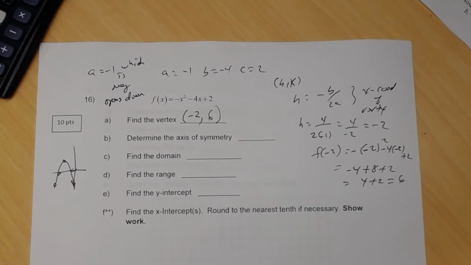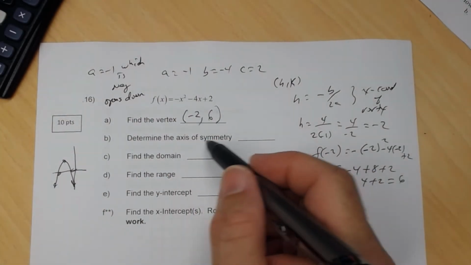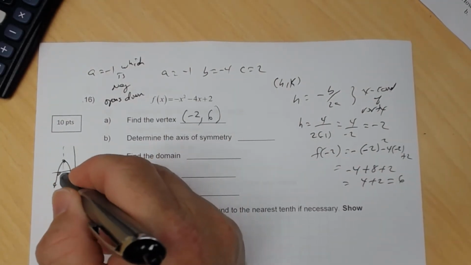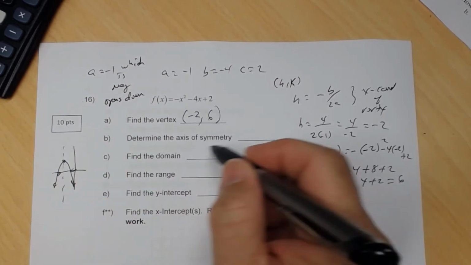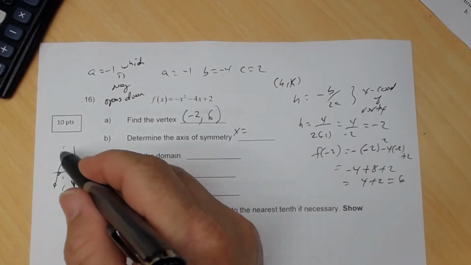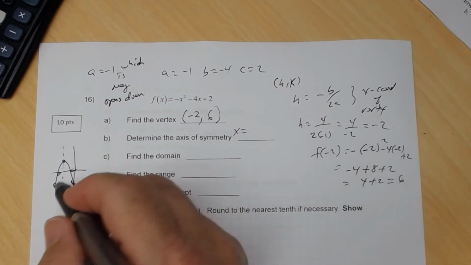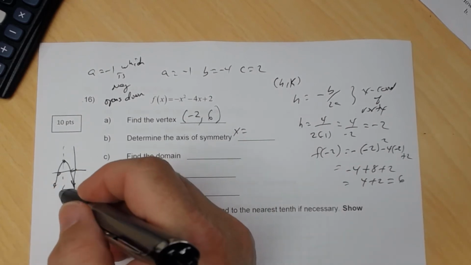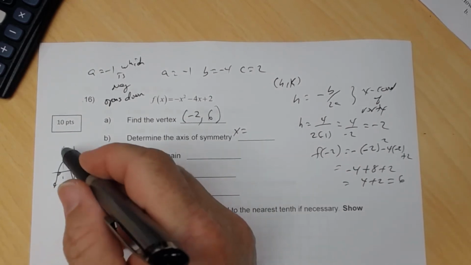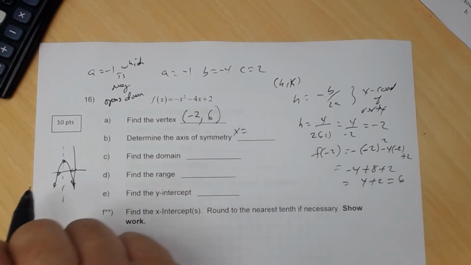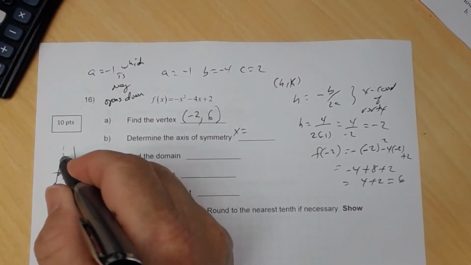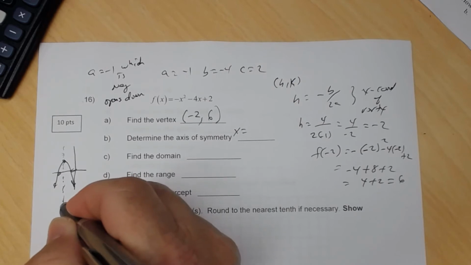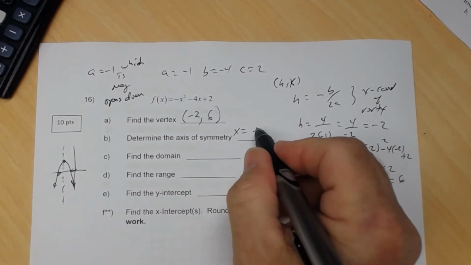All right, but I can also, right now, determine the axis of symmetry. The axis of symmetry goes through the vertex. It's a vertical line, so you have to say x equals, and the number you use is where the line crosses the x-axis, so that's negative 2. Now remember, the axis of symmetry is a vertical line, so every point of that line, the x-coordinate is negative 2.